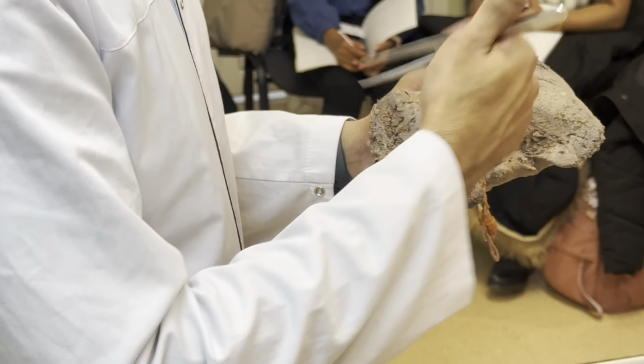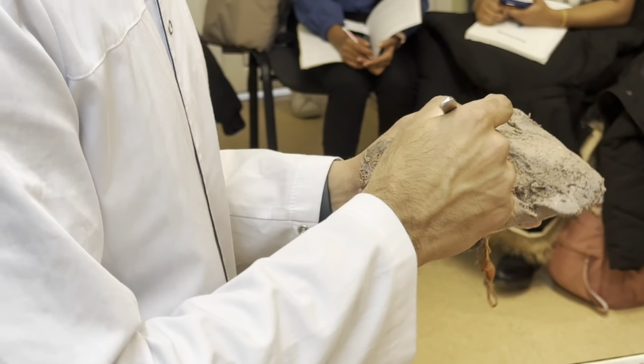From the umbilical veins there is oxygenated blood. But if it goes and connects with the portal vein of the liver, it will get deoxygenated. And as you can remember, in the fetus the lungs are not functioning.